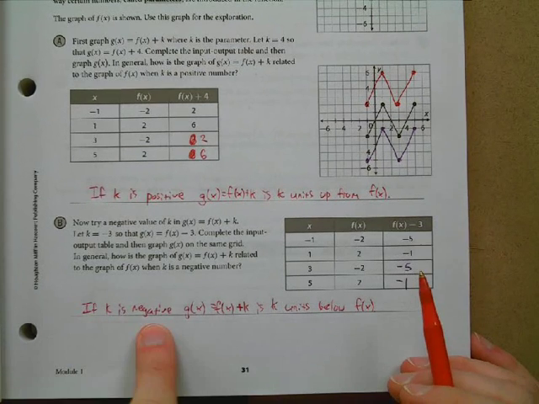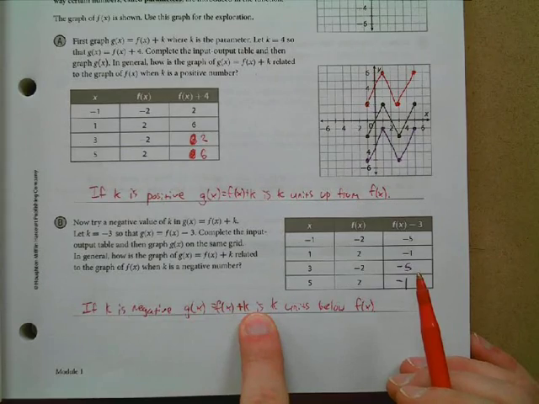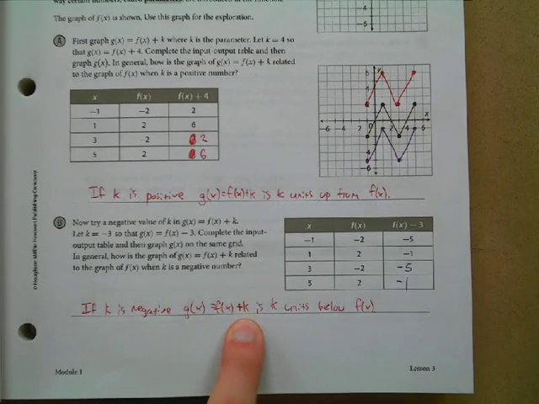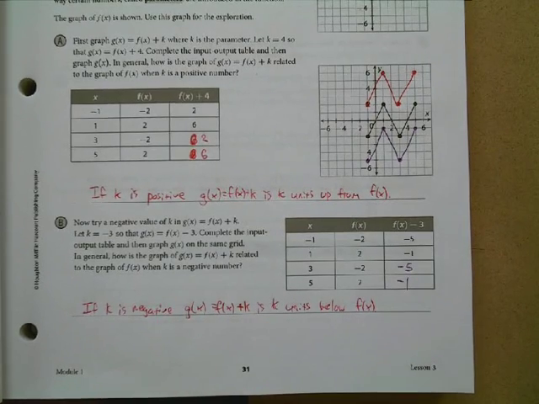Okay, now, go on to the next page here, and we're going to look at one more thing, just to kind of see how this works. And this is our last little table, and we'll do this one together.